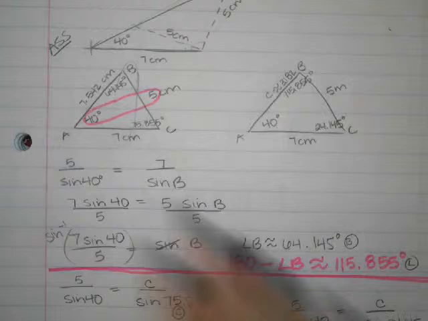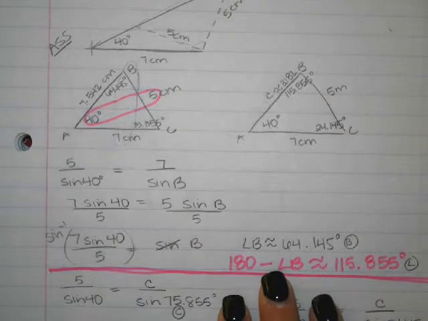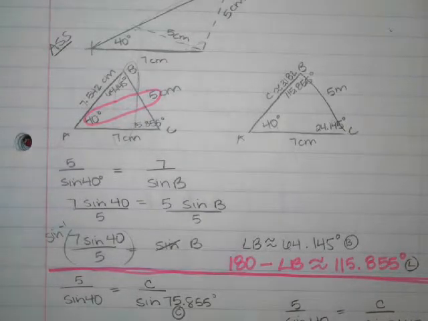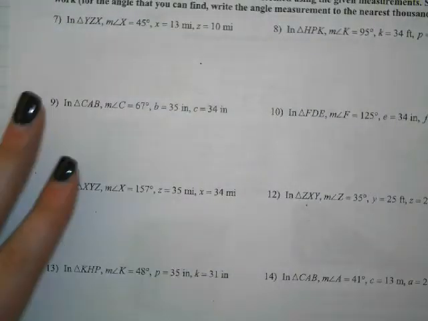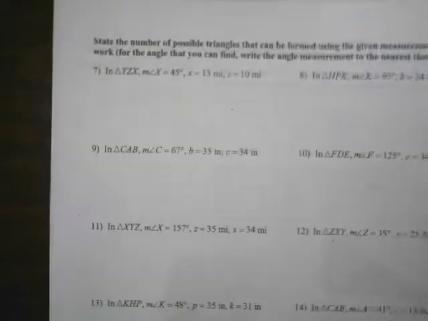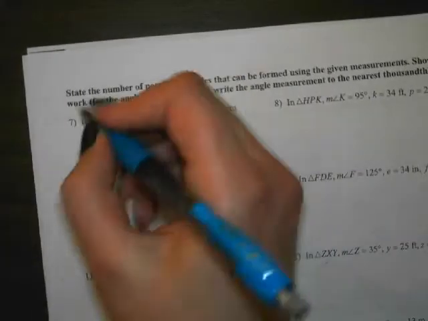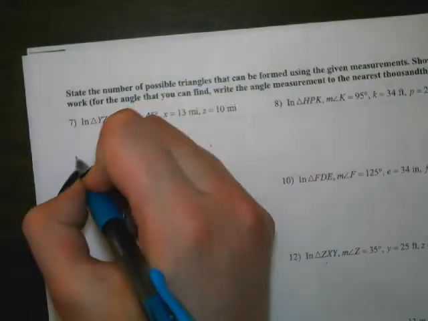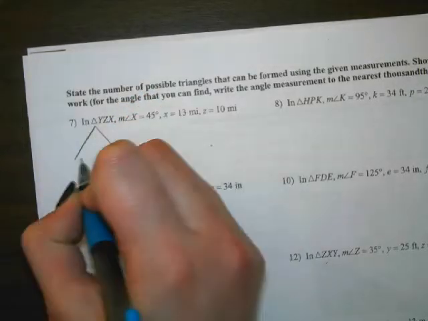Okay? If in the process of doing this you get an error message on your calculator and you know you typed it incorrectly, then it means there is no triangle. Okay? It could be no triangle. All right, so let's go ahead and look at number 7. Again, just like I said before, I'm always going to go alphabetical on these. So even though it says YZX, I'm going to go ahead and do XYZ.